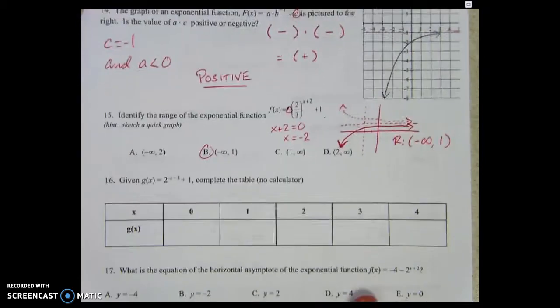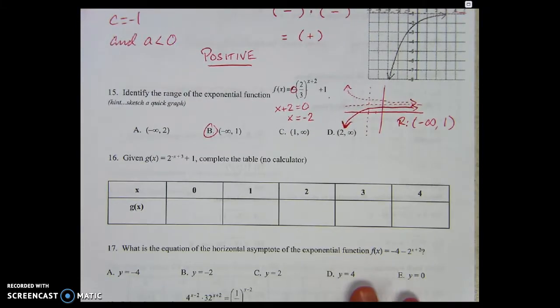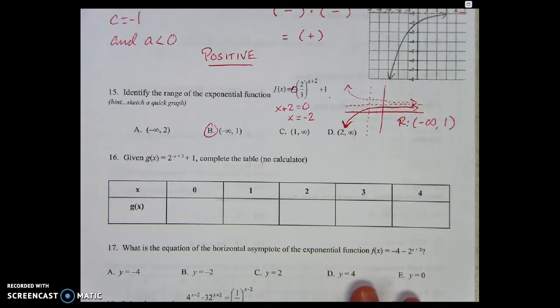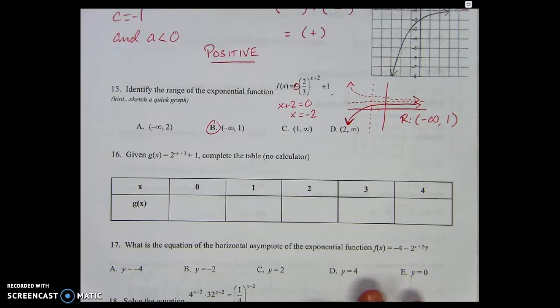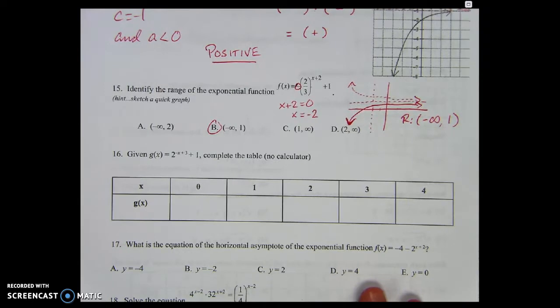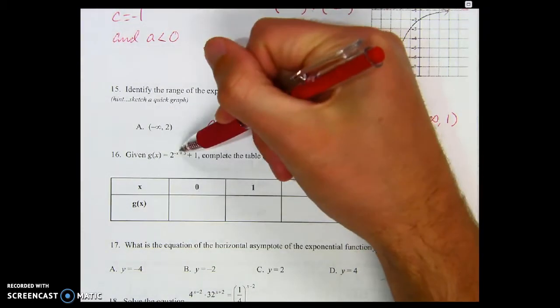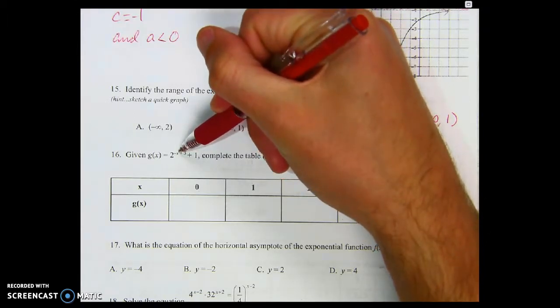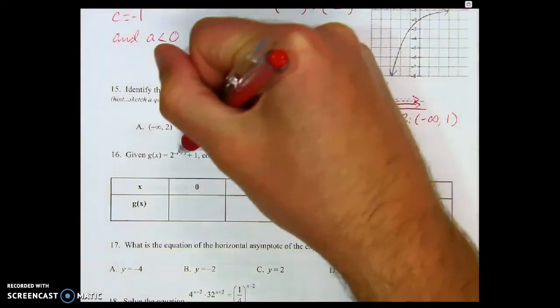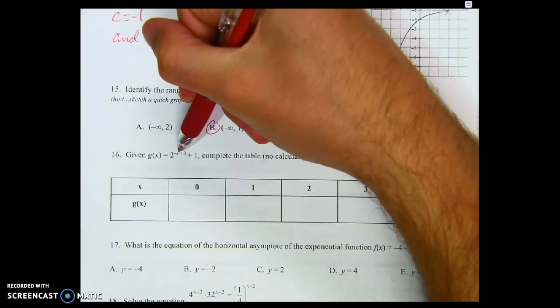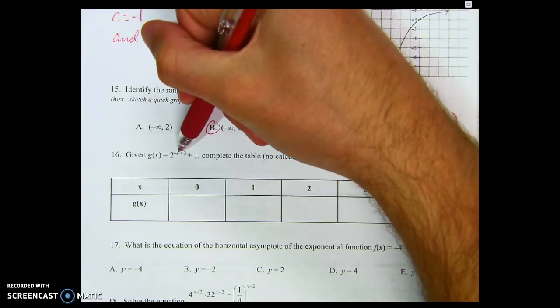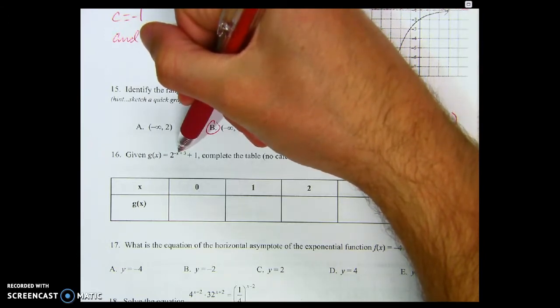Okay. Looking at 16, they're asking us to complete the table without using a calculator, which should be easy enough because we're bright young mathematicians and we know how to plug stuff in. So when x is 0, let's see what happens to g of x. Plug in 0 for x, and we get 2 to the -0 plus 3. Well, -0 is the same as +0. It's just 0, and 0 plus 3 is 3.